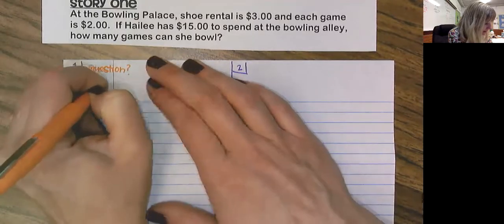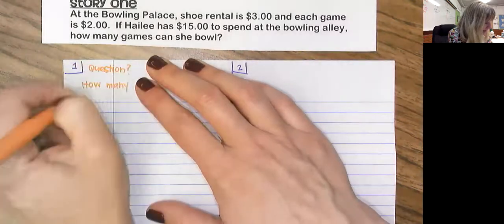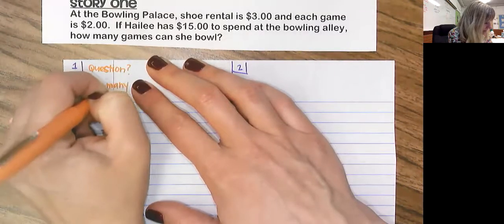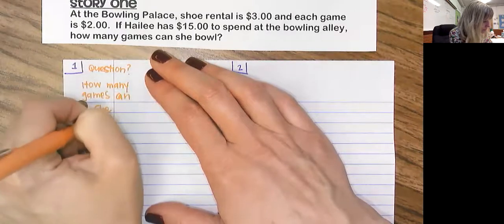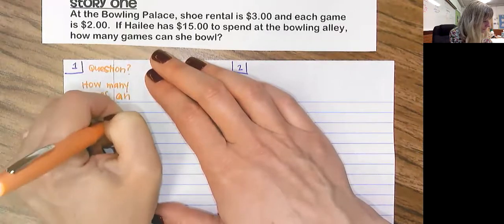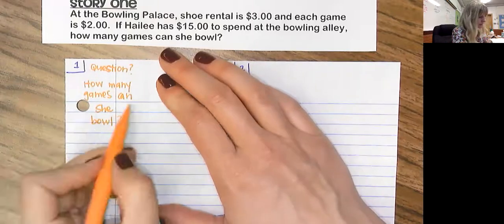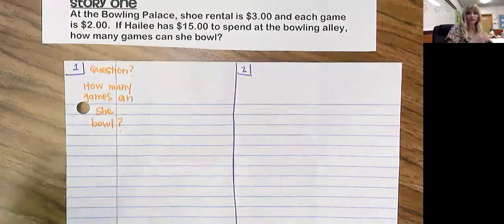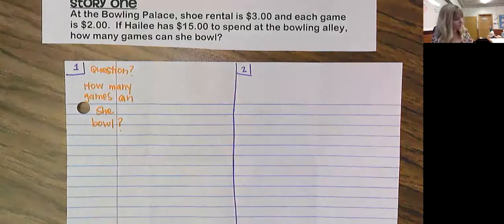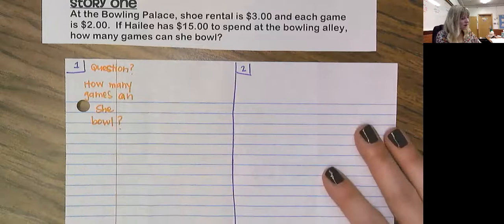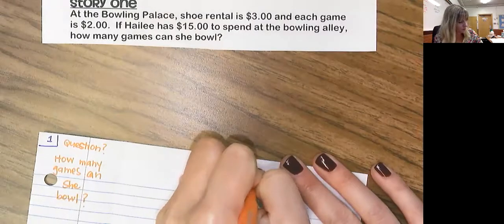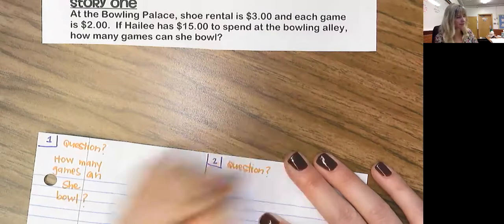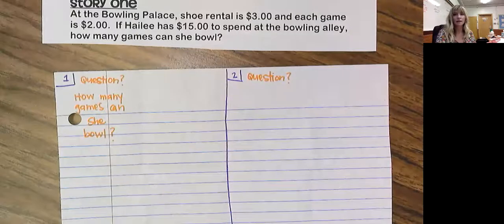We just copy it. I'm going to write that in this box. How many games can she bowl? That got a little squishy, but that word is can, C-A-N. How many games can she bowl? That's the question. So that's what you're going to put in the first box here. On all of these problems, in this very first box, you're going to tell yourself what the question is asking.